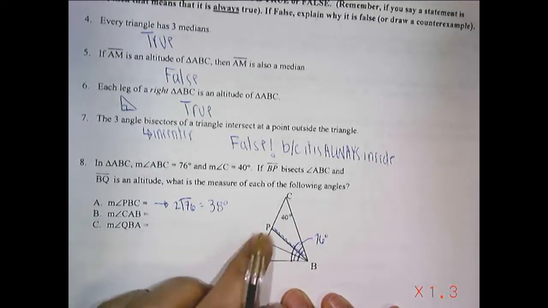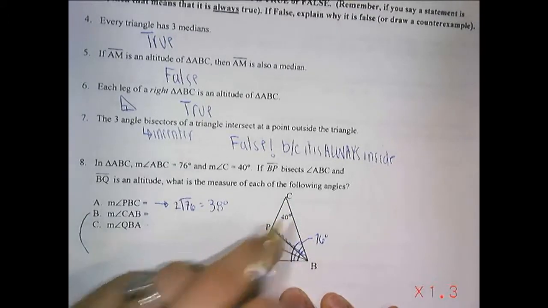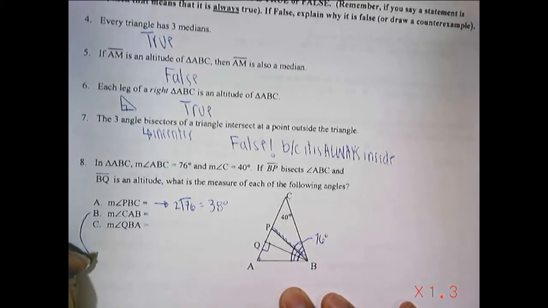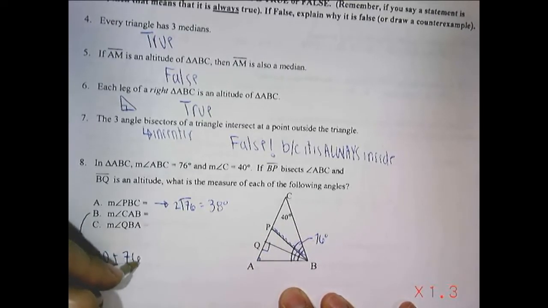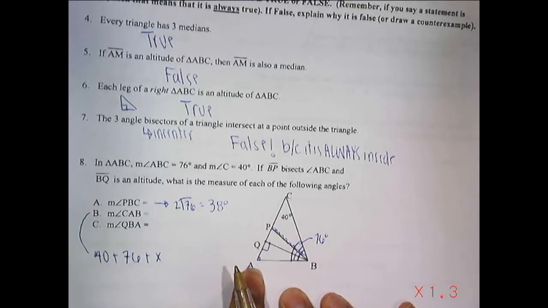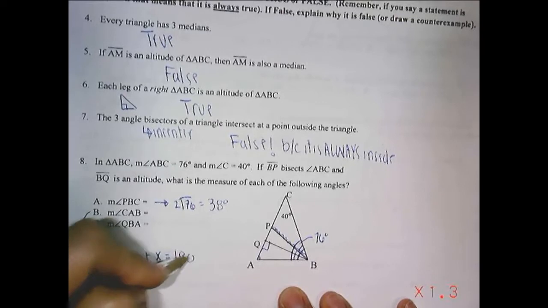If we notice, CAB is part of a triangle. I know one of the angles is equal to 40 degrees. The other angle is equal to 76. We're trying to find this angle right here, and the total equals 180.